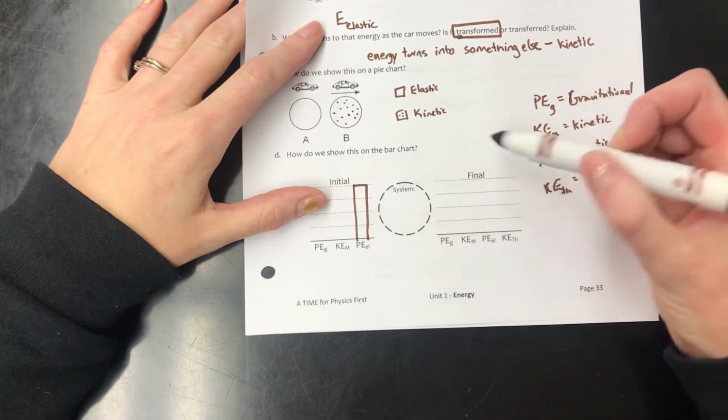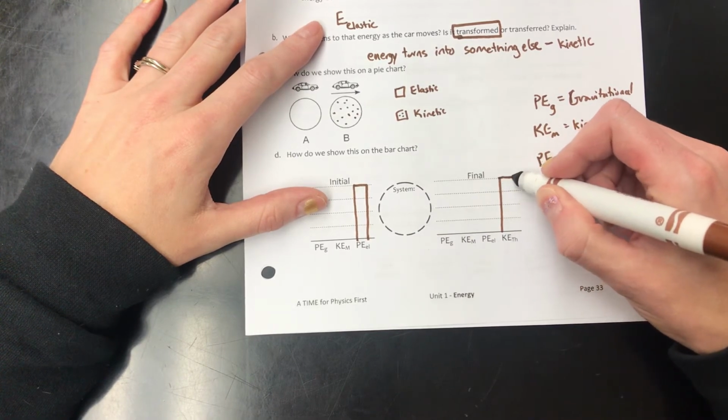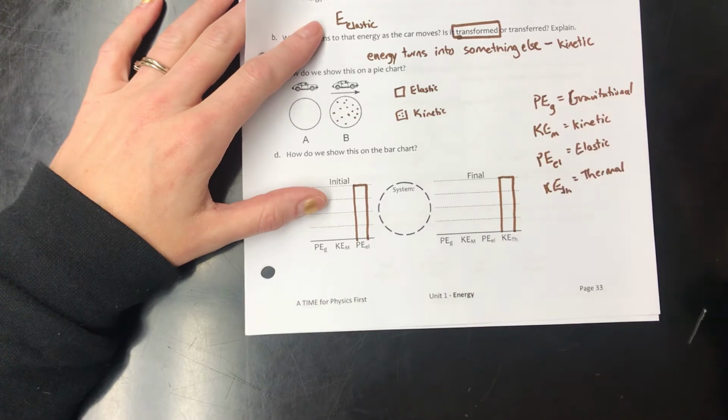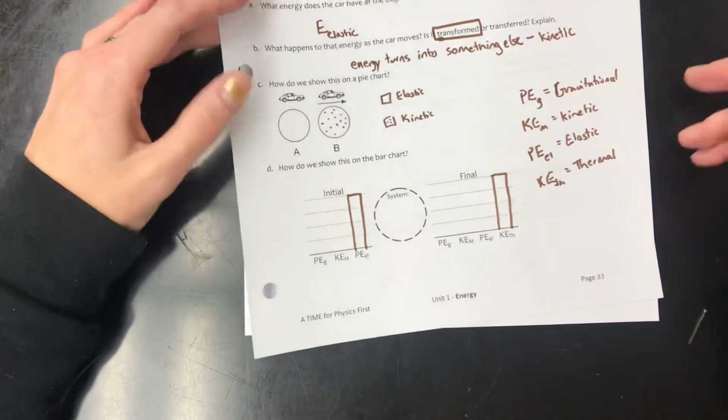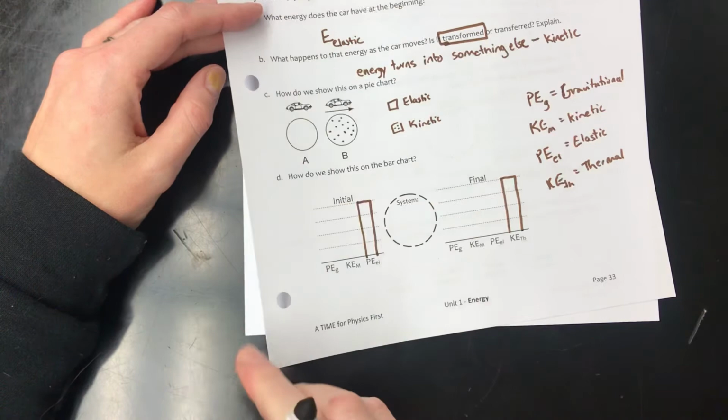So my elastic potential energy is turning into kinetic energy, so I'm going to draw that right here, like that, okay? And so that's my bar chart, and that worked out pretty well because I didn't have any energy coming in or going out, and so showing it on my pie chart was pretty easy.